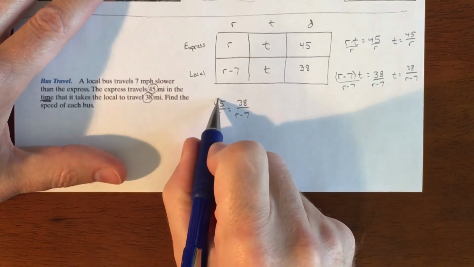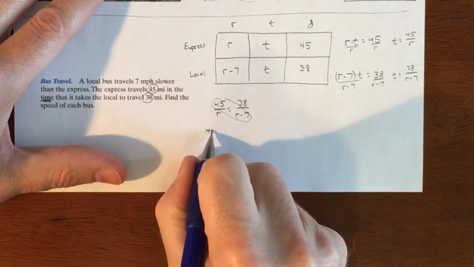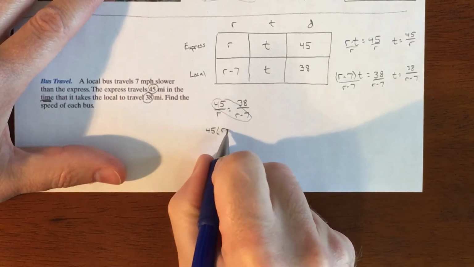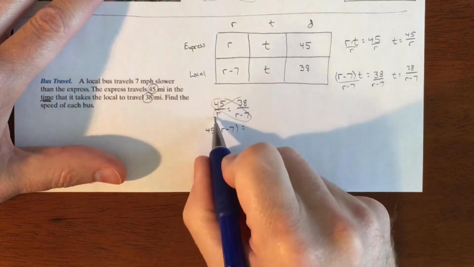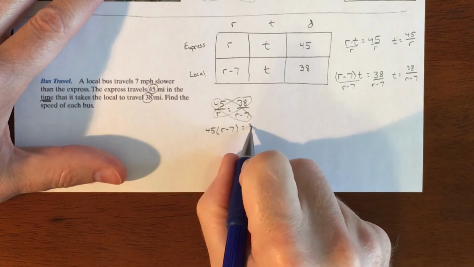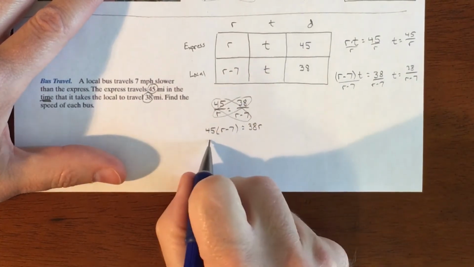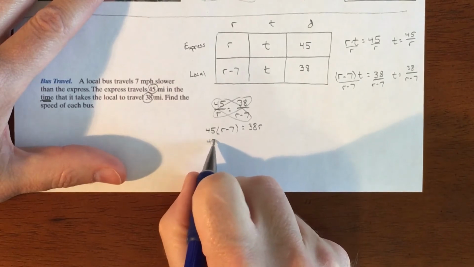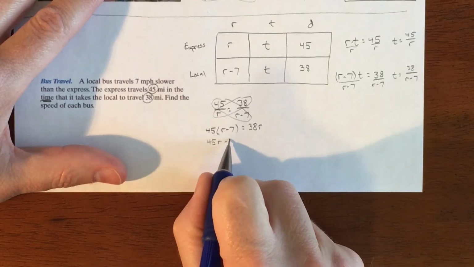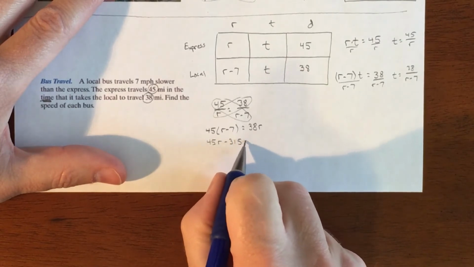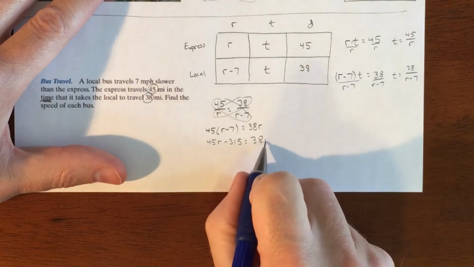We take this cross product, so that would be 45 times R minus 7, and that would equal this cross product, which is 38R. I distribute, and I'd have 45R minus 315, and that equals 38R.